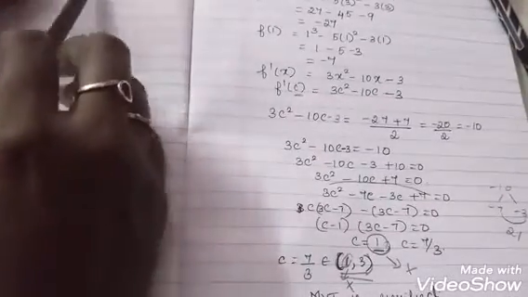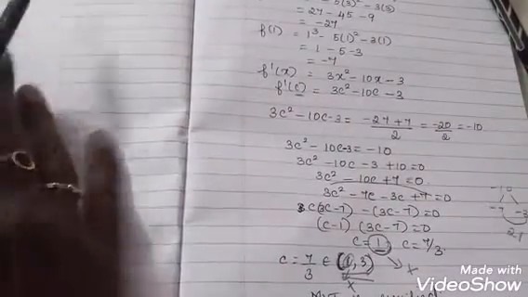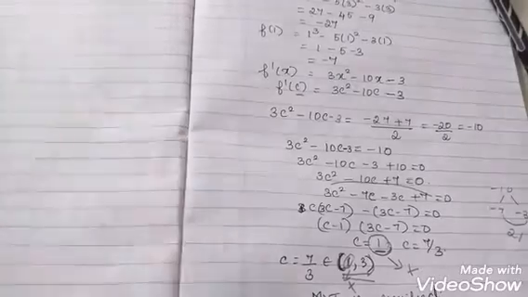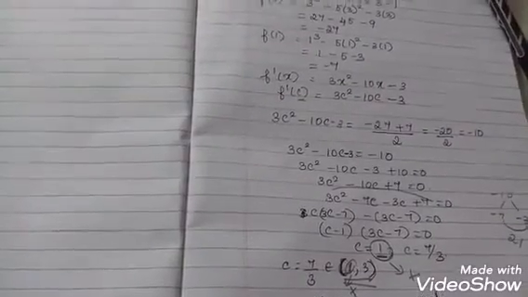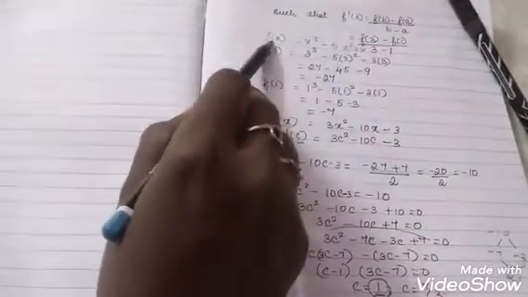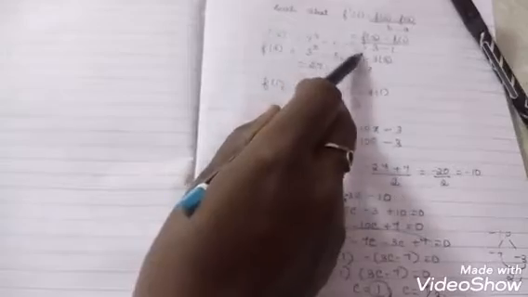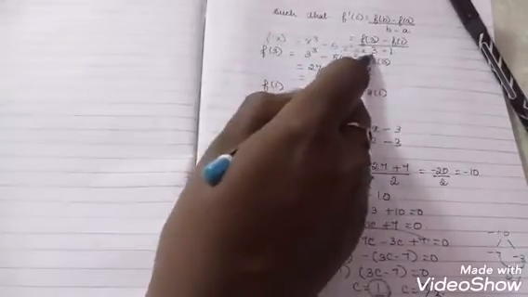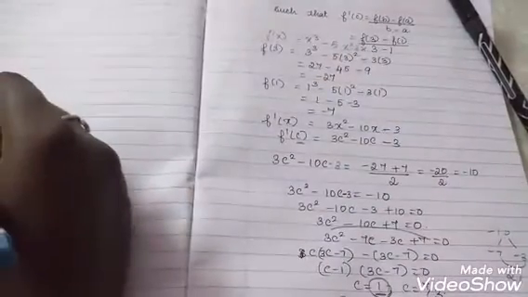First thing, show that f of x is continuous. What is the second one? It is differentiable. What is the third one? Actually here you will have to show that f dash of c is equal to f of b minus f of a divided by b minus a, where f of x is equal to x cube: f of 3 minus f of 1 divided by 3 minus 1. So find out these values, substitute them, and then find out the value of c.